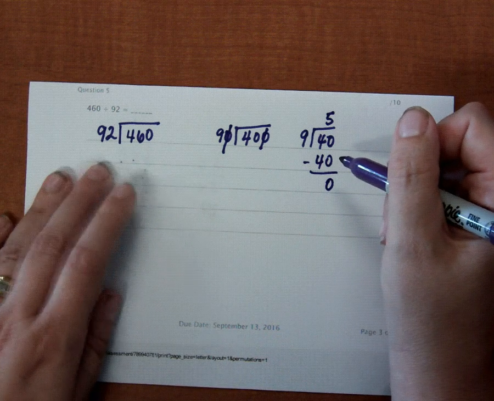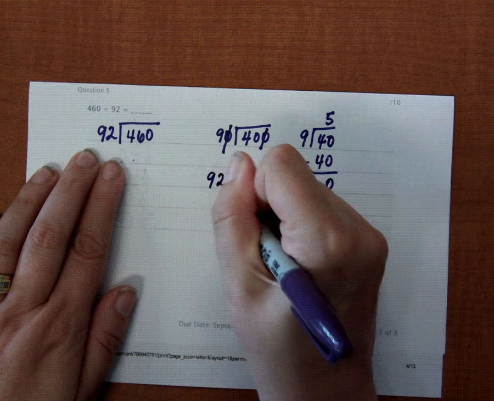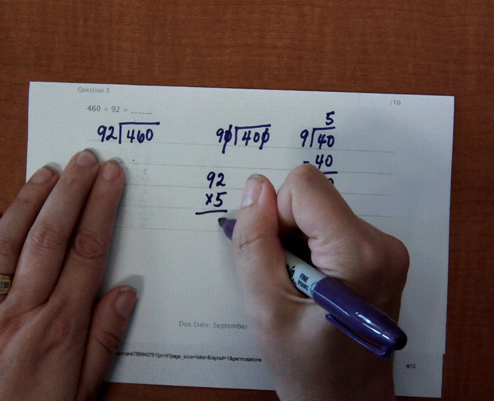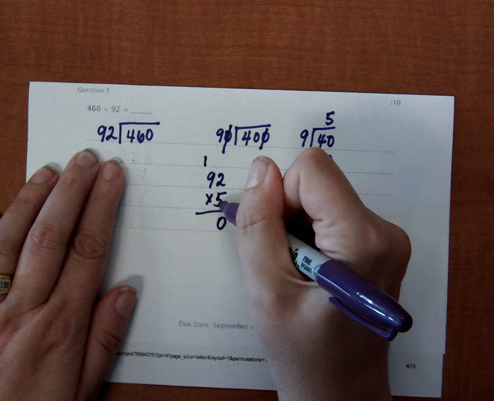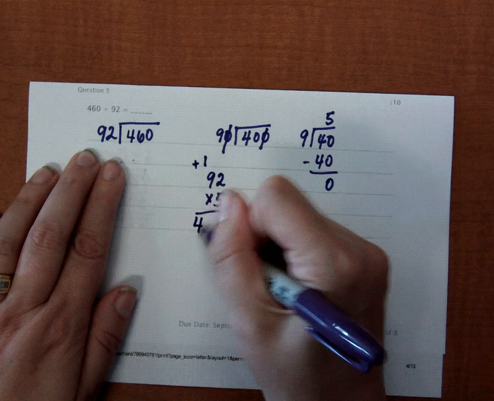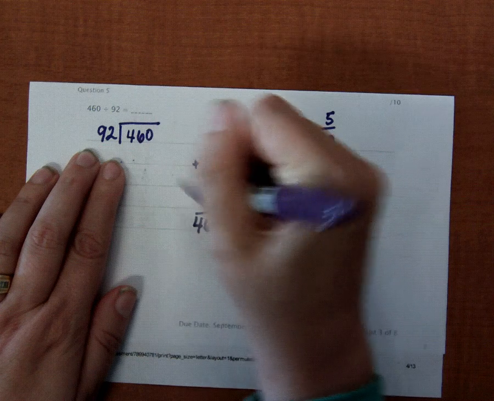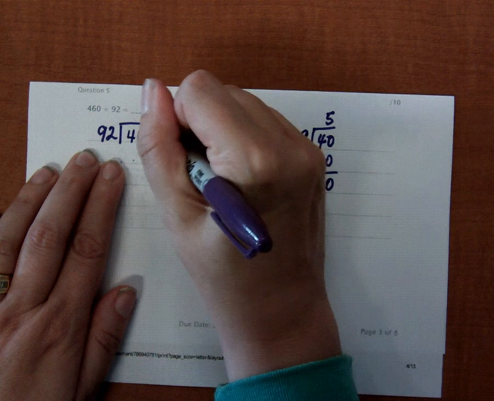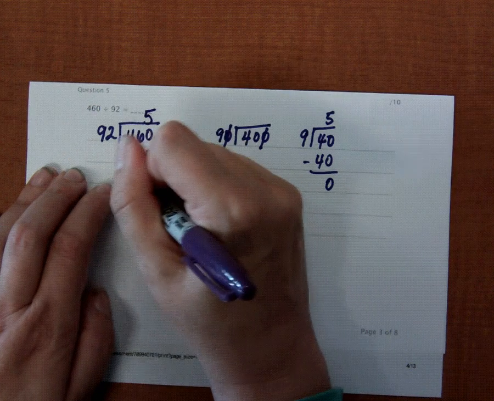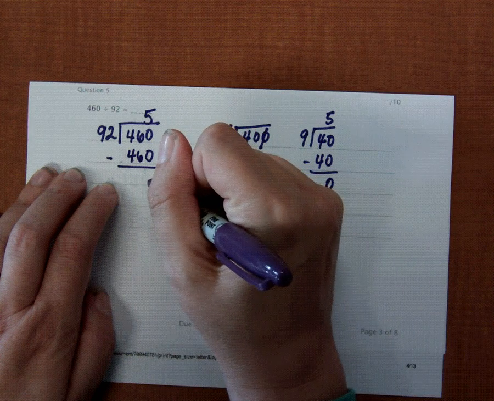Okay, so what I can also do is, so I now have this 5. What's 92 times 5? 5 times 2 is what? 10. 5 times 9 is 45, plus 1 is 46. Okay, so hey, we got the same answer, so this has to be 5. So 5 times 92 is what? 460. And then we're going to subtract. 460 minus 460 is what? 0.